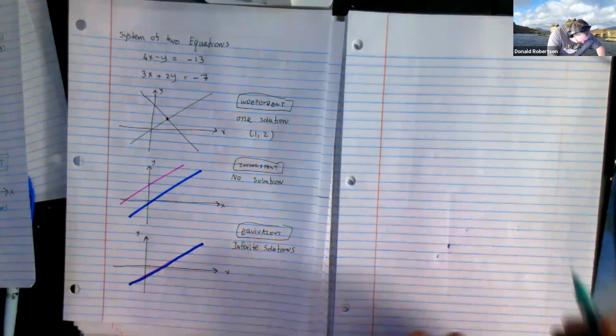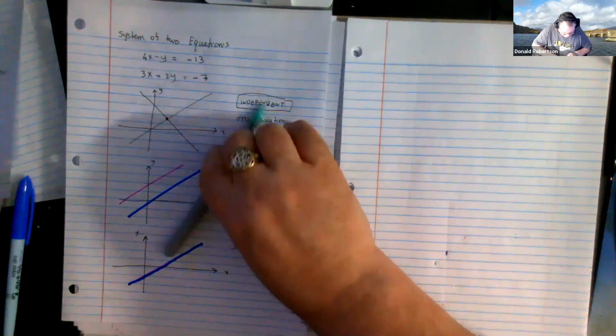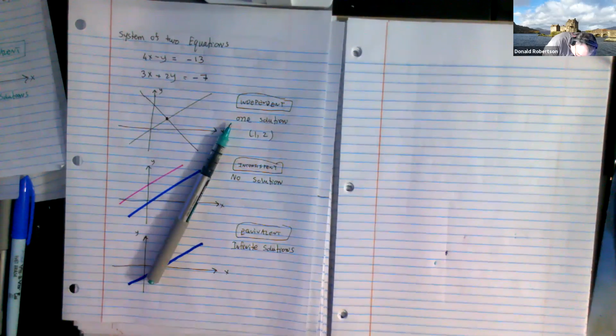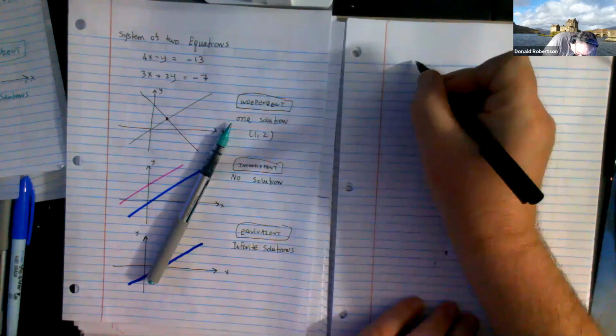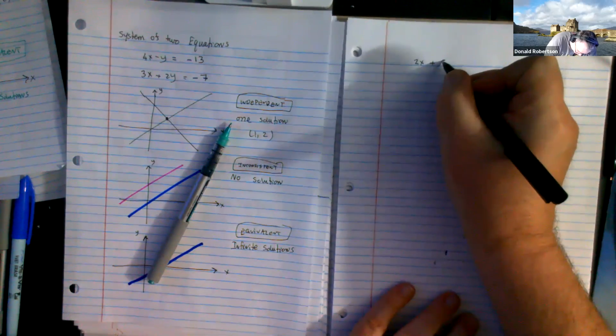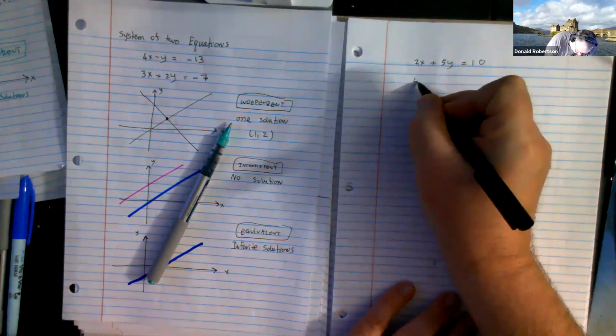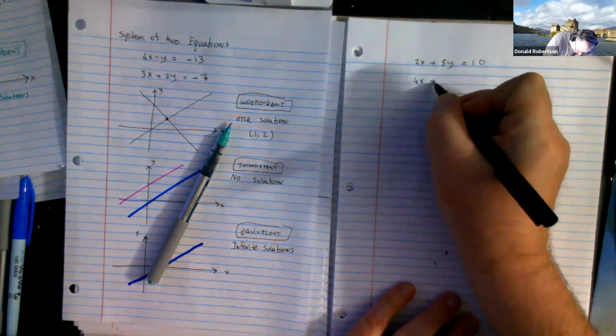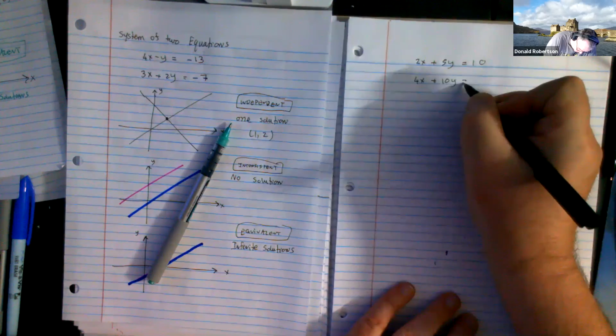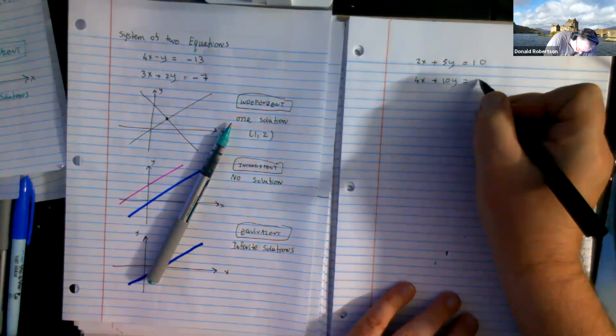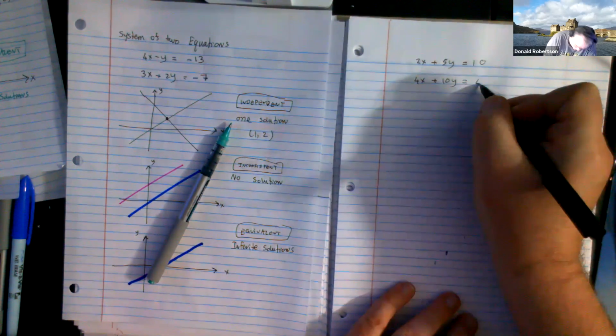So I need to do one of these. Let's see if I can, in 2 minutes, do a very quick version of one of these. How about 2x plus 5y equals 10, and 4x plus 10y equals 40.